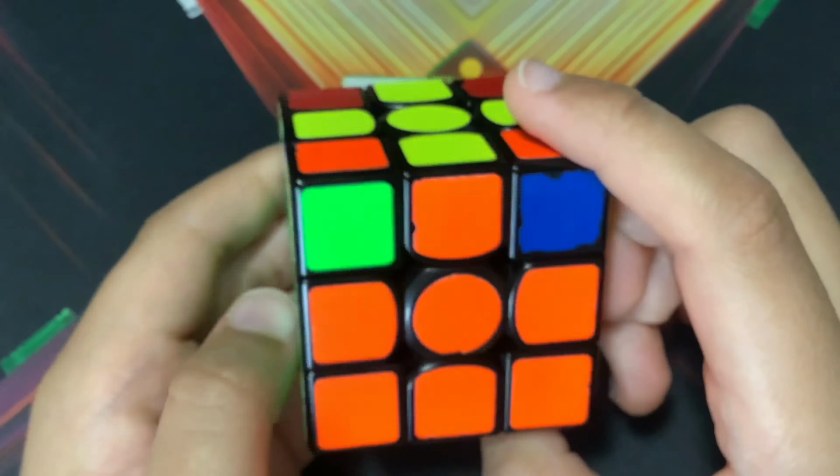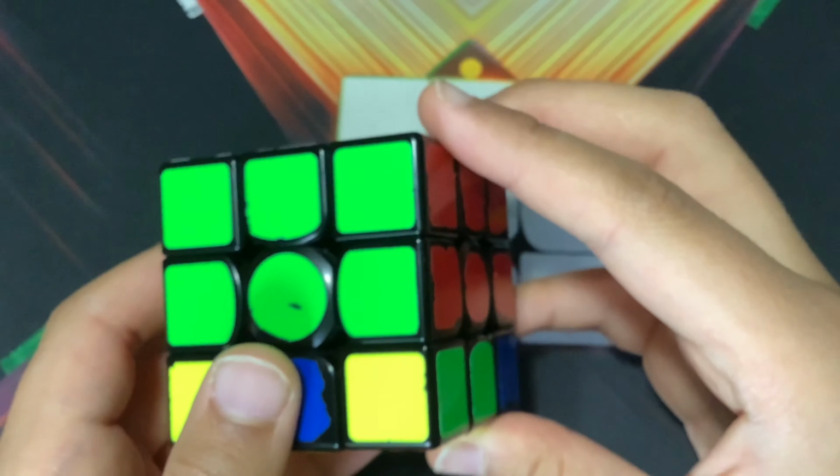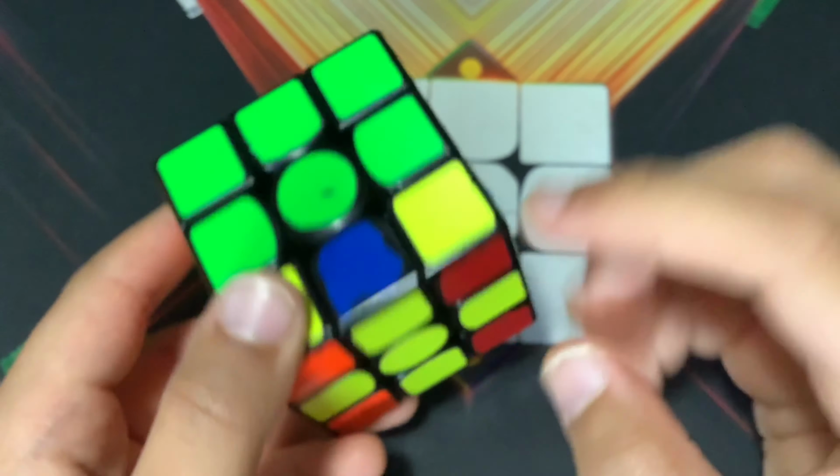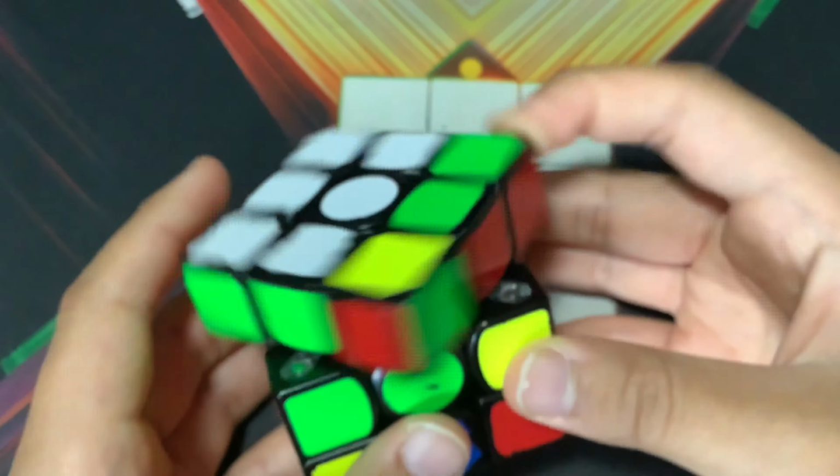Okay, so now we've pulled the yellow cross on the bottom, and let's see if there's an unsolved corner on our bottom right. Yeah, there is. So now what we do here is just R, U, R prime, U prime up until this ends up here. So not there, not there, not there, and now it's there. Now we do a D, and then we do it again.